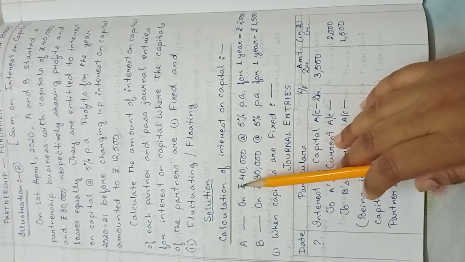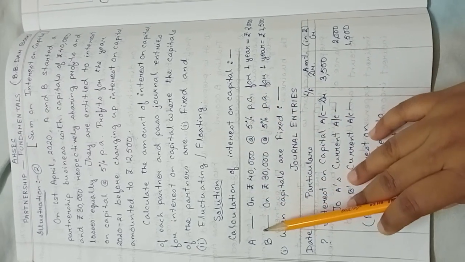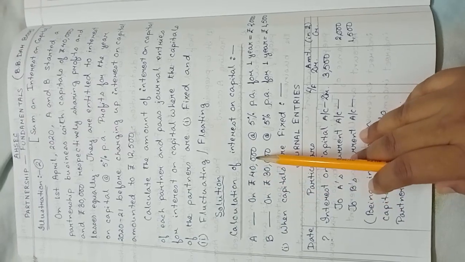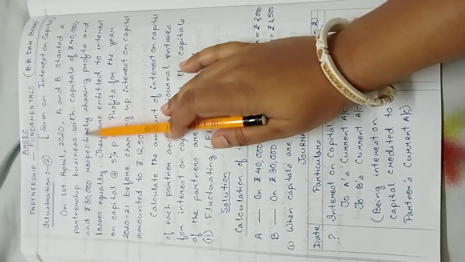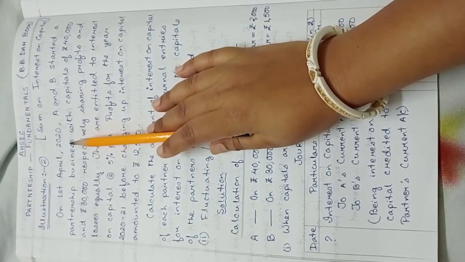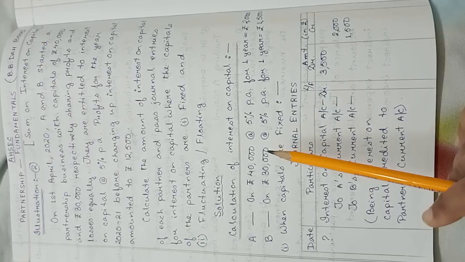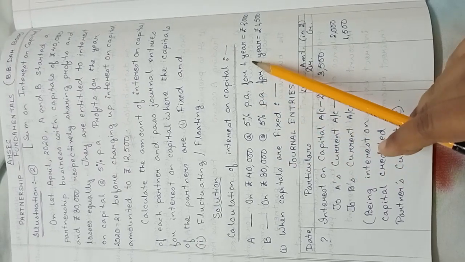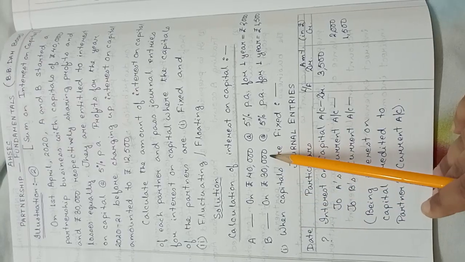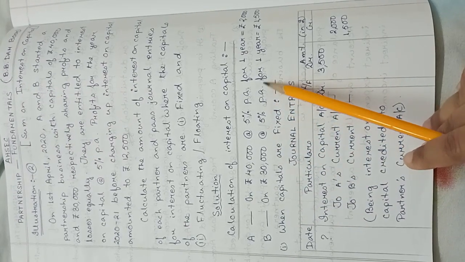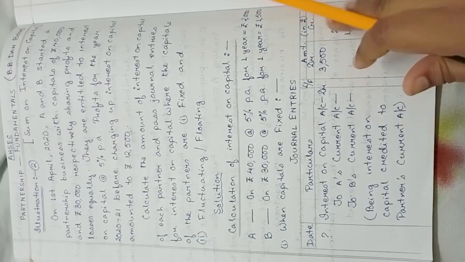So it's very easy. You have to calculate interest on capital for A on rupees 40,000 at the rate of 5% per annum. Capital is introduced on 1st April 2020 and the year ends in 2021, so for 1 year it is 2,000. Then for B on rupees 30,000 at the rate of 5% per annum for 1 year it is 1,500.